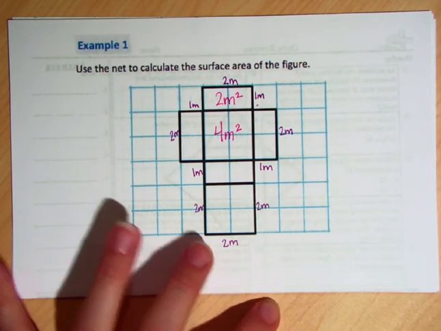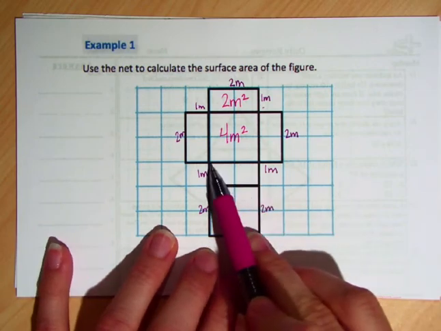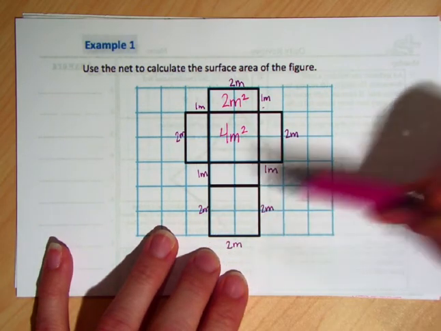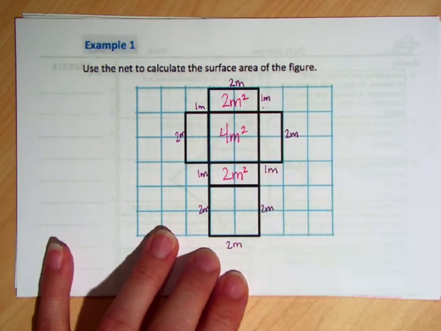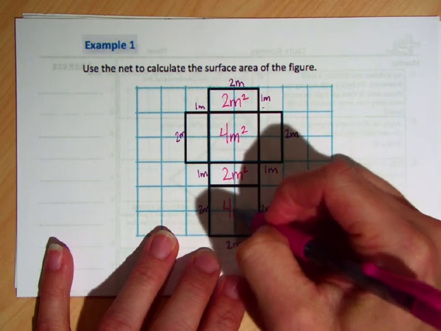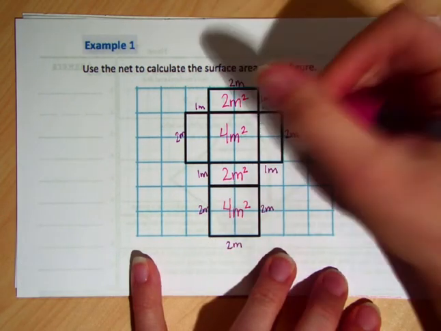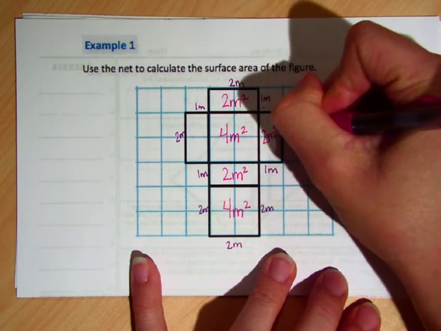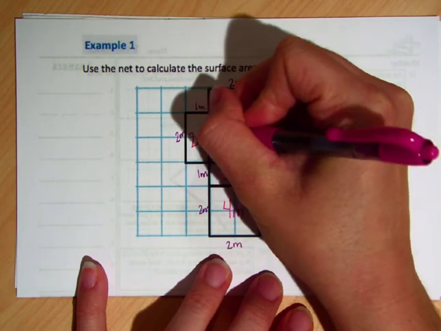And I know we could count the boxes, but I'm showing you how to do it without boxes because eventually that's what you're going to need to do. This is a 2 by 1, so that makes it 2 meters squared. This is a 2 by 2, so it's 4 meters squared. This is a 2 by 1, so it's 2 meters squared. And same here, 2 by 1, 2 meters squared.